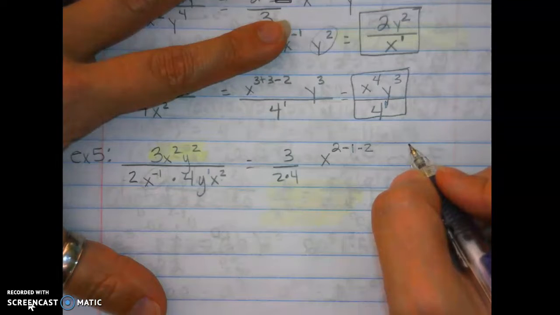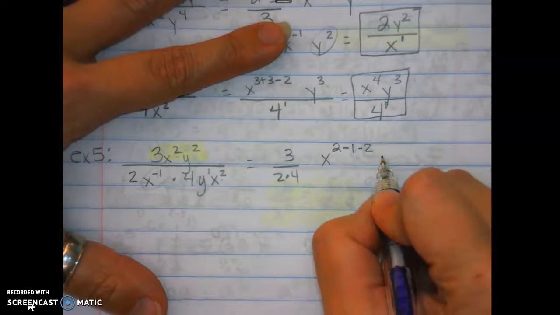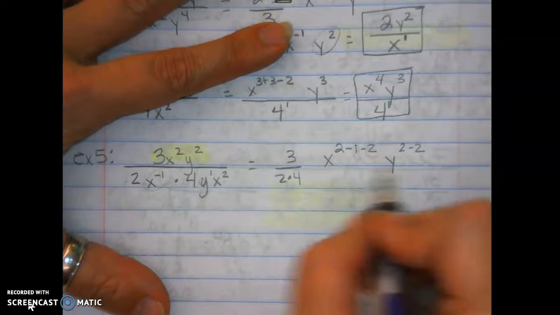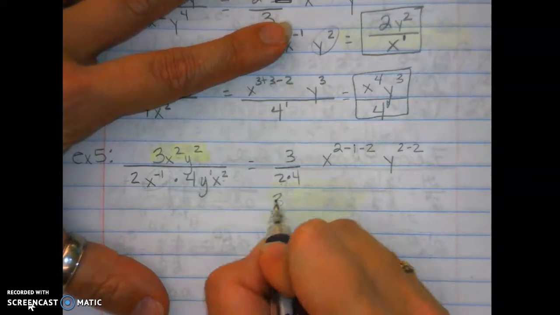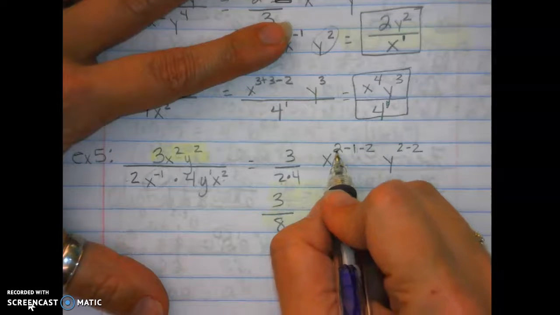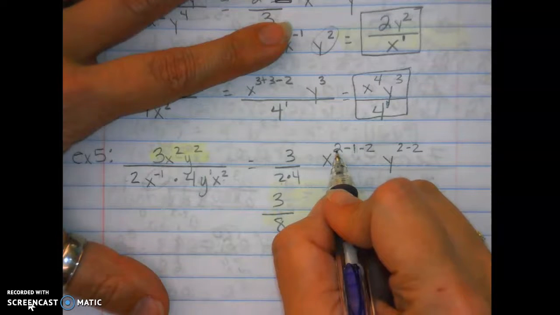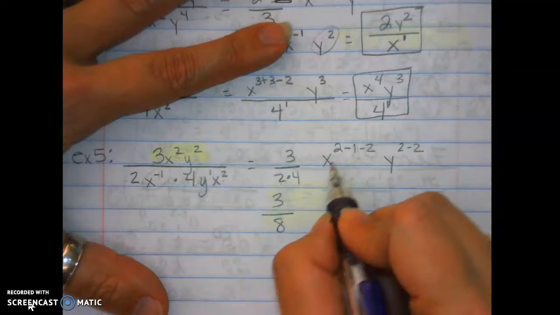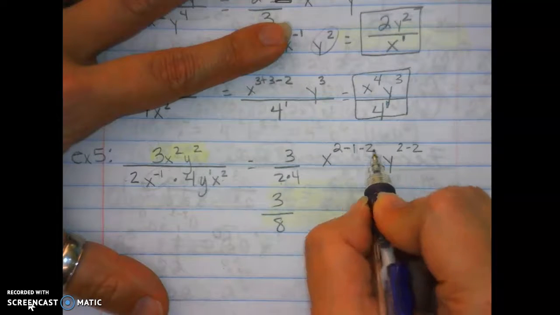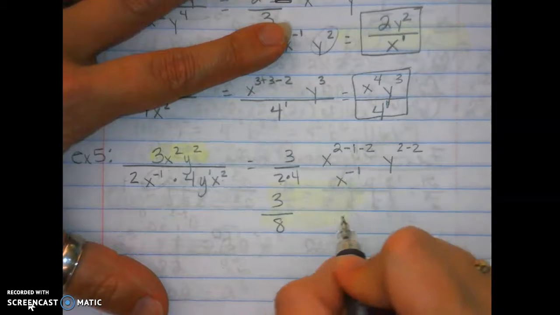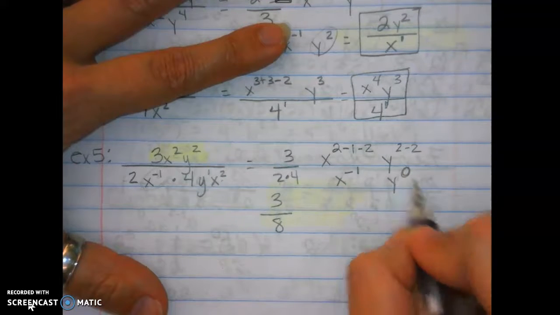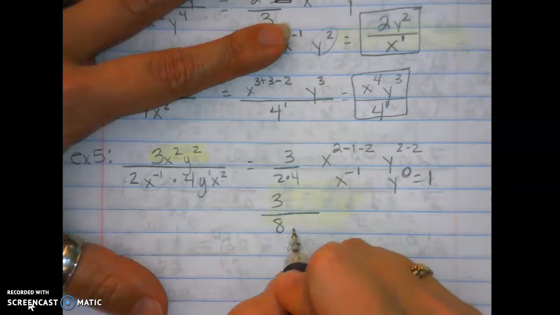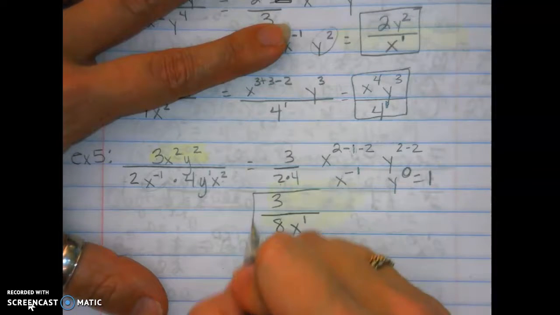And then we can look at our y's. 2 minus 2. So I can simplify this to 3 over 8. This is going to be 2. You can see here these actually would cancel, so you're just left with this negative 1. 2 minus 1 is 1, minus 2 is a negative 1. So I know that goes in the denominator. y to the 0, this is just 1. This technically goes away. So I'm going to write 3/8 and I'm going to put my x down in the denominator.